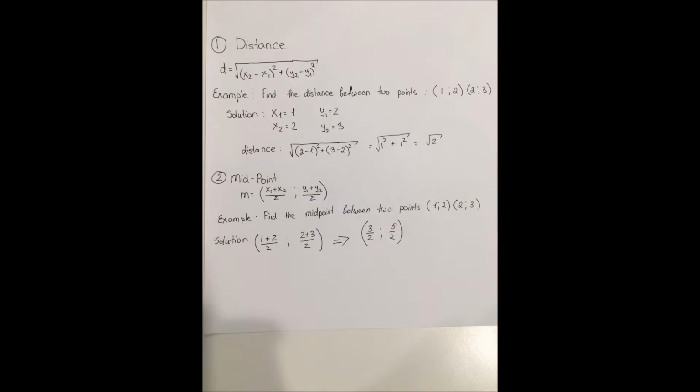Today in this video, I'm gonna show you how to find the distance between 2 points, midpoint between 2 points, intercept, and turning point. So let's start with the distance. From the picture above, you can see the formula of the distance, and I'm gonna show you how to use it to solve the question.